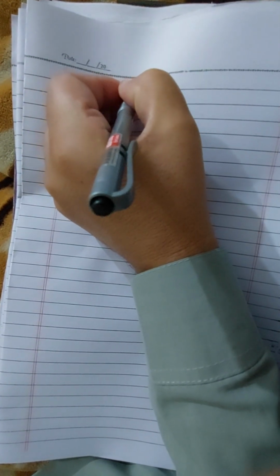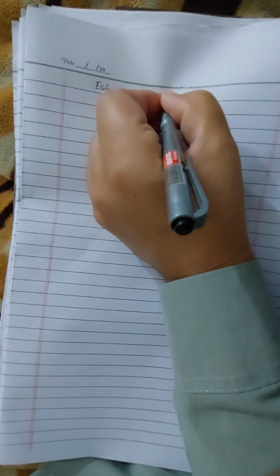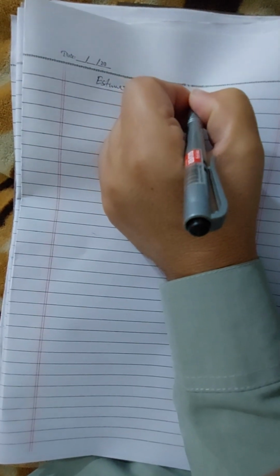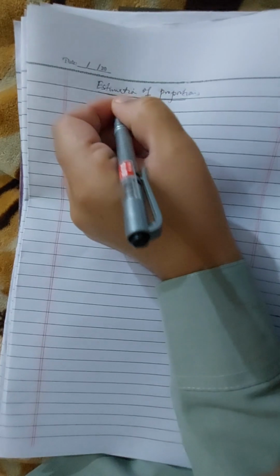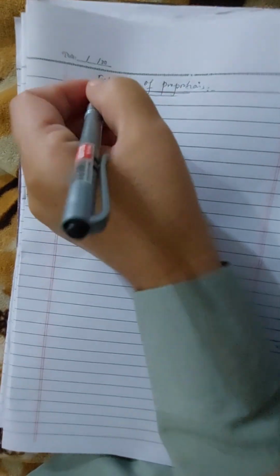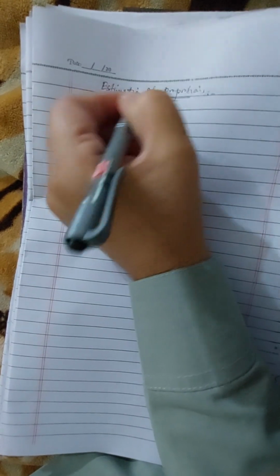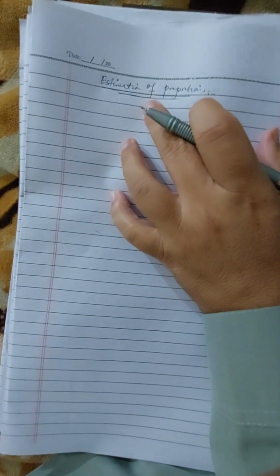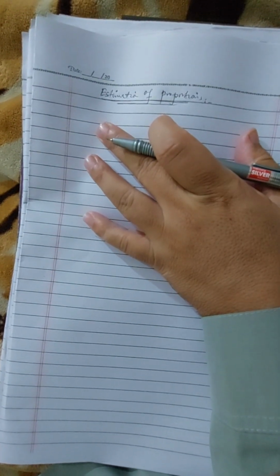estimation of proportions. We did the estimation of the mean, the standard deviations and all that. So now we will do the estimation of proportions. By example, we can say the proportion is the percentages or rates or probabilities.